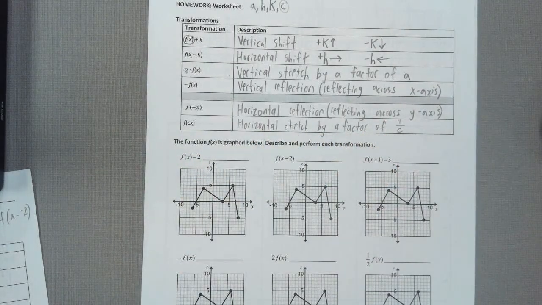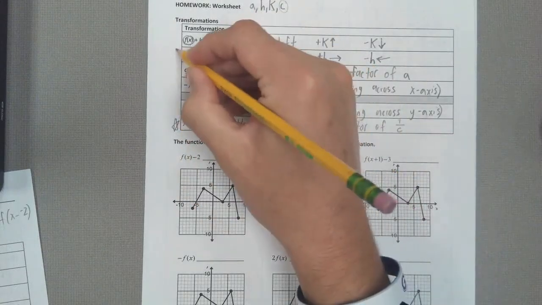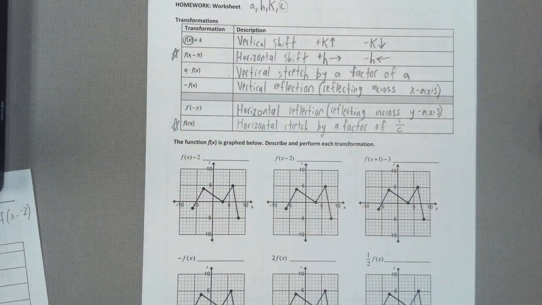Probably, in my opinion, the two most confusing are going to be these two, because they're backwards. It's a little bit flipped from what we would normally think as the function relates. So what ends up happening is a little bit backwards in those two cases.